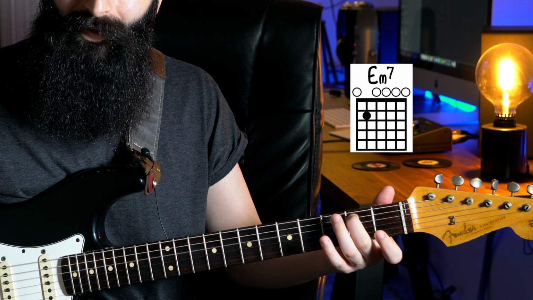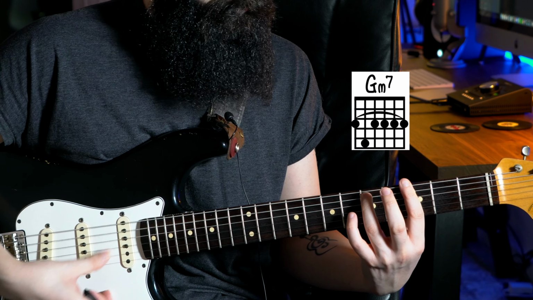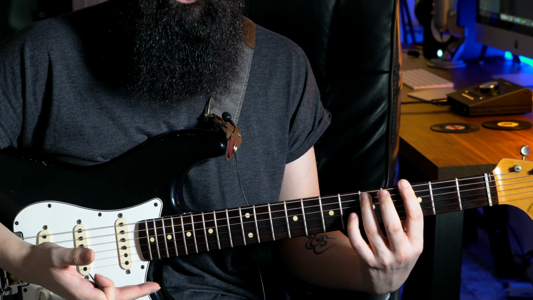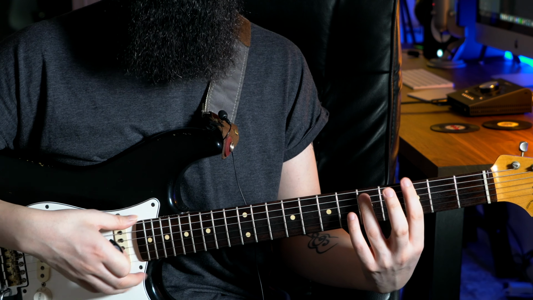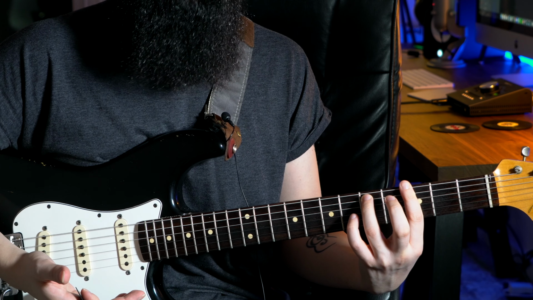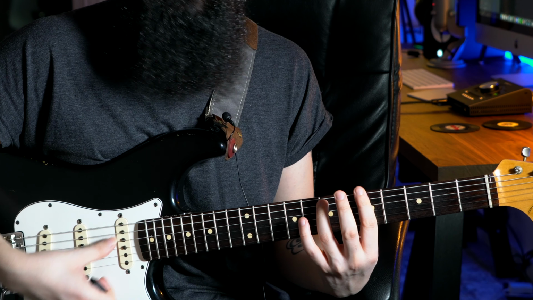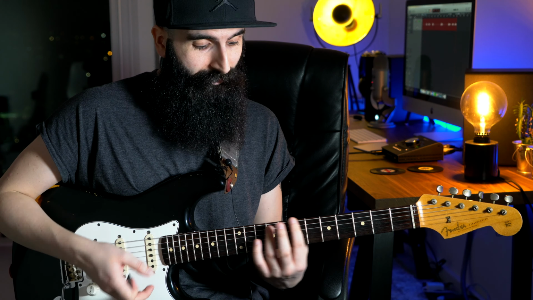If I want the root on the E string instead, I can do this. I can move an E minor 7 like this, and the way you do it is barring the fret where you find the root and then only using one finger to play the E minor 7 shape. So this is, for example, a G minor 7 because my bar is on the 3rd fret. If I need an A minor 7, I'll do the same 2 frets forward. If I need a C minor 7, I'll do the same up here on the 8th fret, and so on.